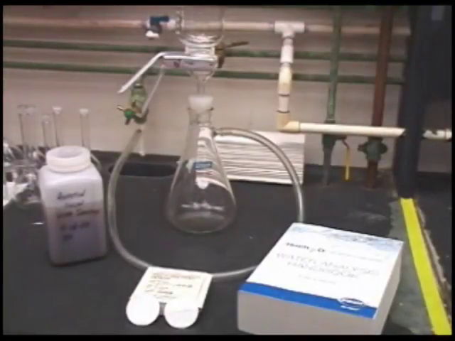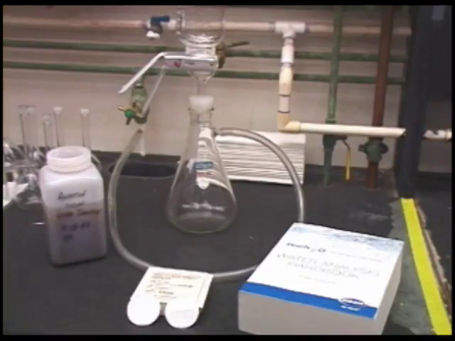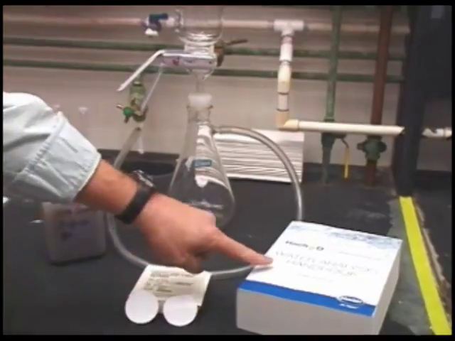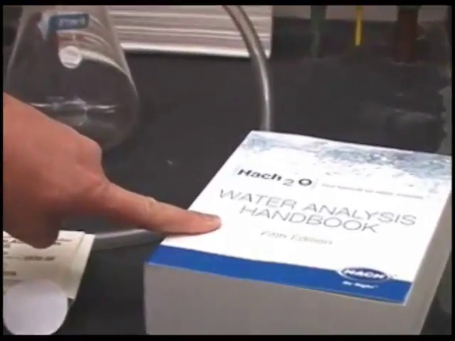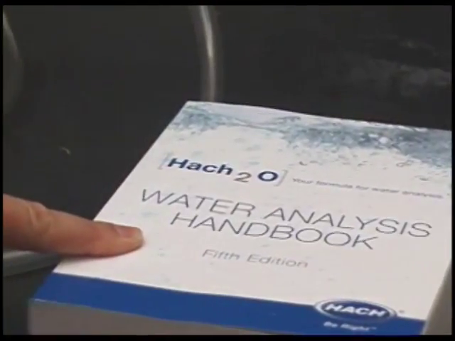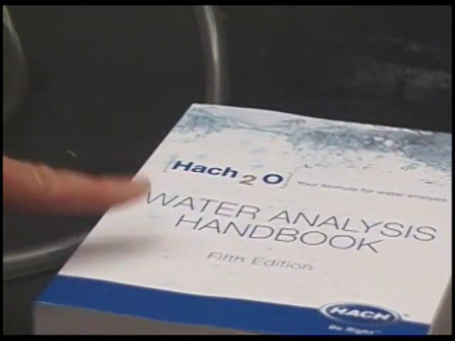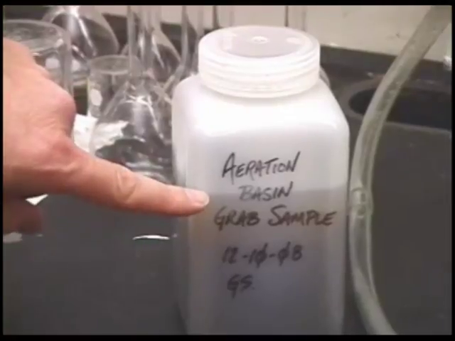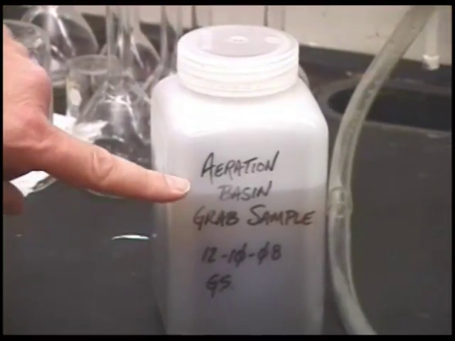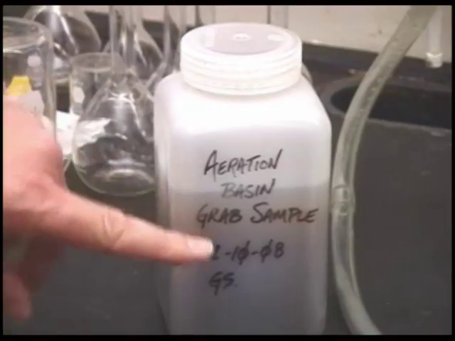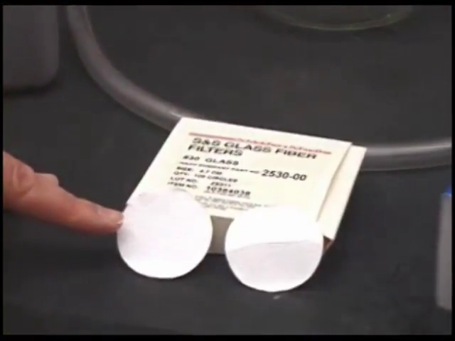The determination of total suspended solids using the gravimetric method is one of the most common measurements performed in a wastewater treatment plant's laboratory. In drinking water, the unit of measure is commonly turbidity, but in wastewater, it's typically total suspended solids. The procedure is detailed in the 5th edition of the Water Analysis Handbook, although it's referred to as non-filterable residue. Essentially, in the procedure, we take the sample, as in this case, the grab sample that was collected from the aeration basin, and we filter a specific volume of sample through glass fiber filters.